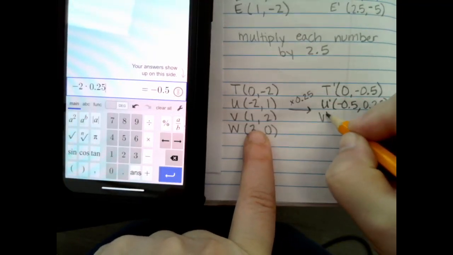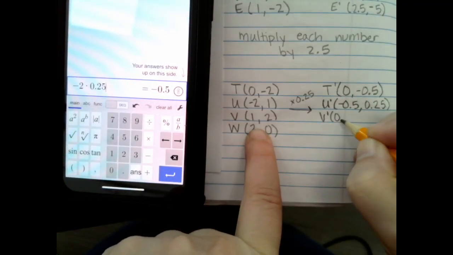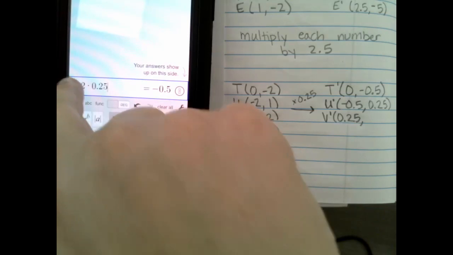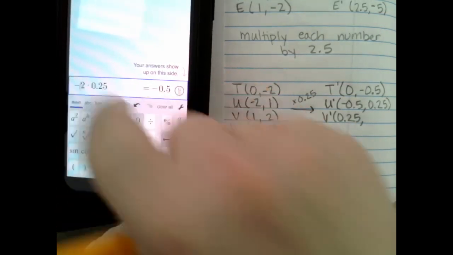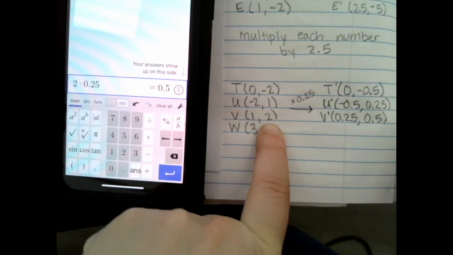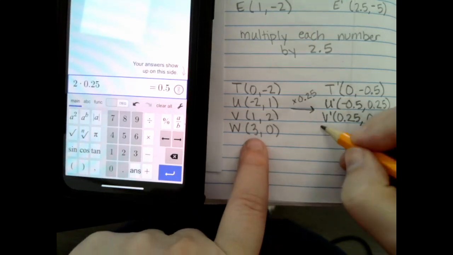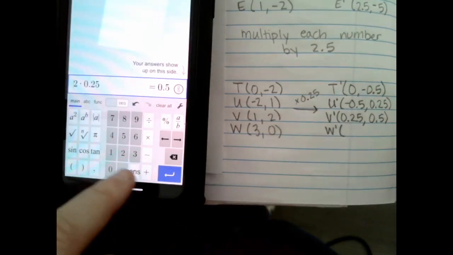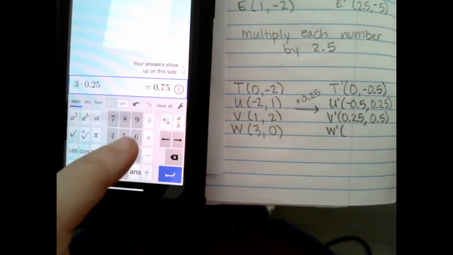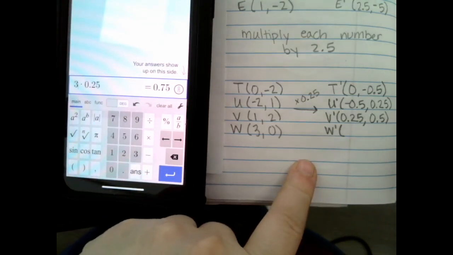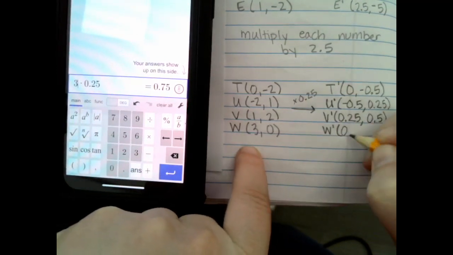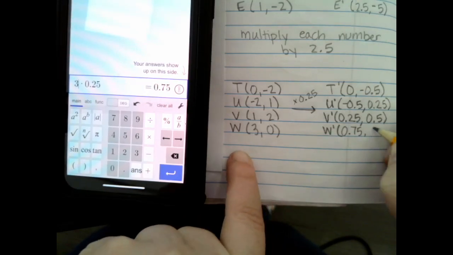V prime, same idea. We have 1, so that would be 0.25. This time it's a +2. So what would be +2 times 0.25? +0.5. And then W prime. 0.75. How'd you know that? That's 3/4. You're crazy. Yeah, 3 times a quarter is 3/4. Yeah, that's smart. Look at you go. Outsmarting your teacher. 0.75. And then 0. That's too much thinking on a 2-hour delay.